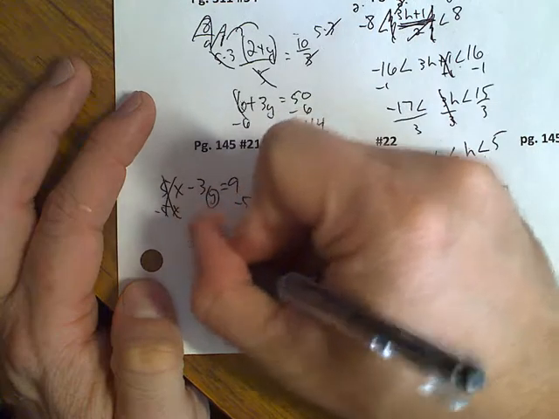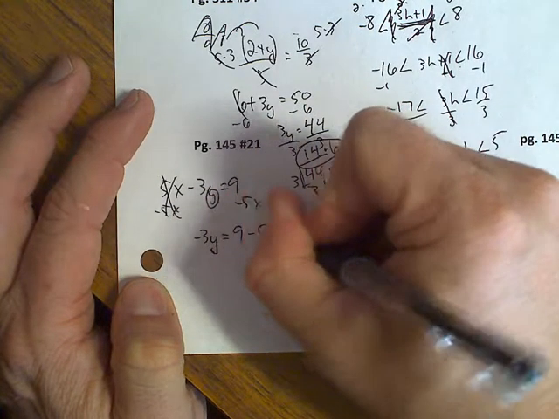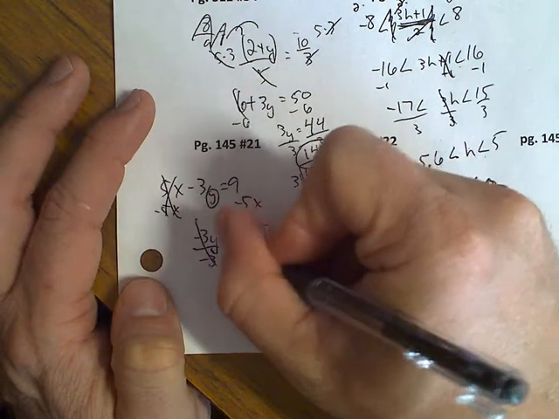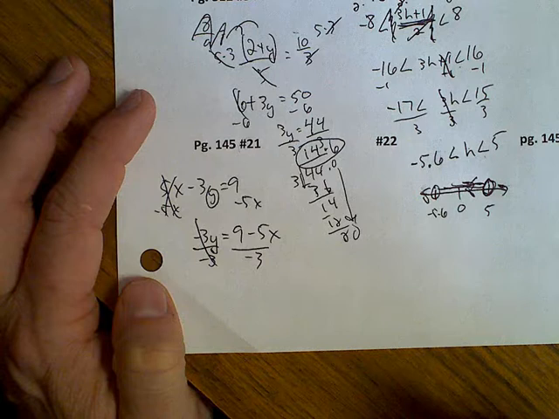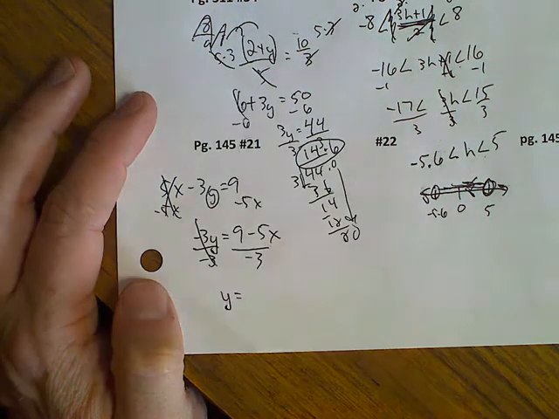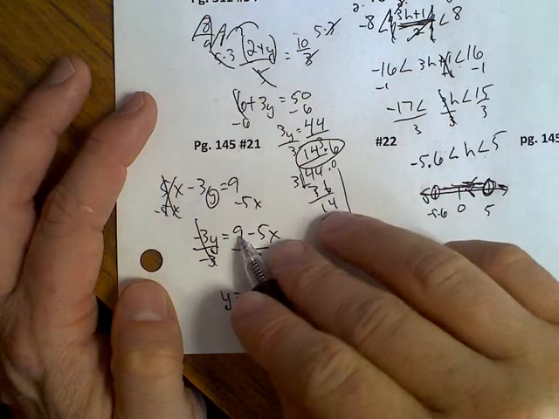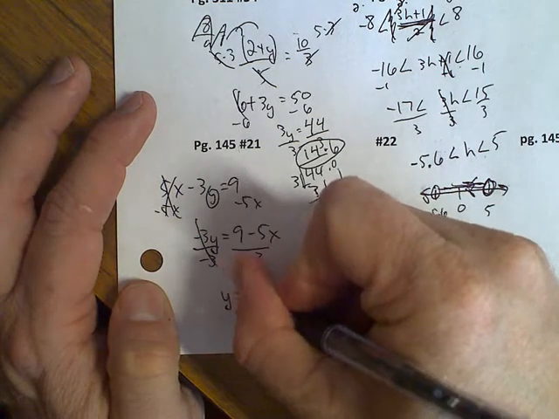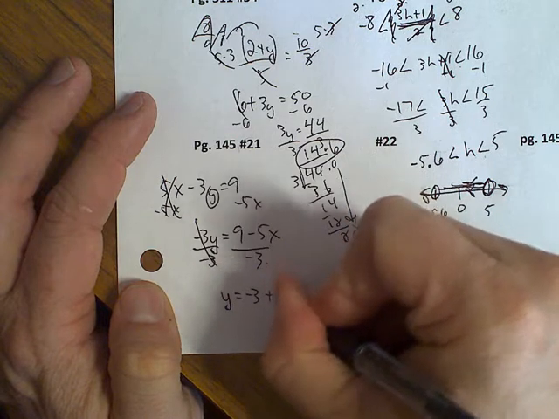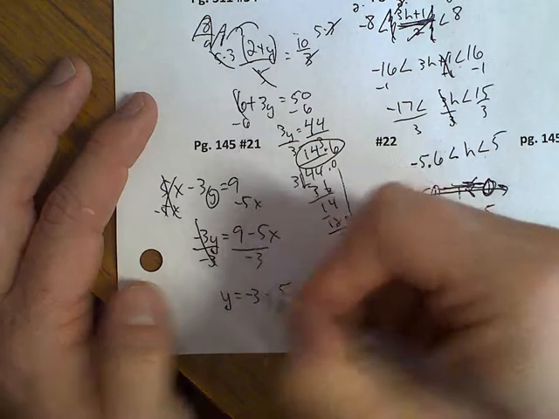So I really have negative 3y equals 9 minus 5x. Divide everything by negative 3. y would equal this, which could actually reduce. 9 divided by negative 3 is negative 3. Negative 5 divided by negative 3 is a positive 5 over 3. So these would be the same.